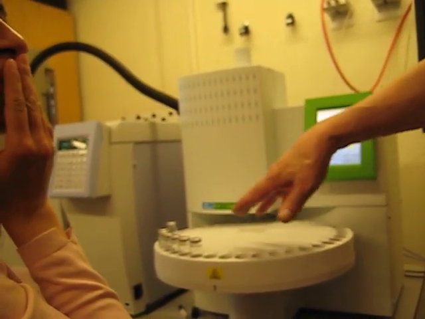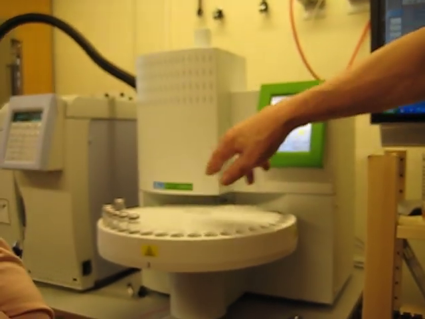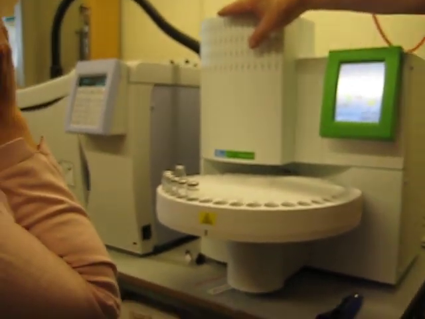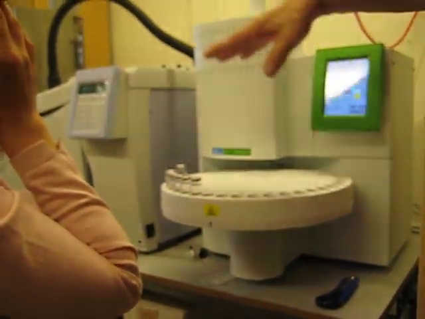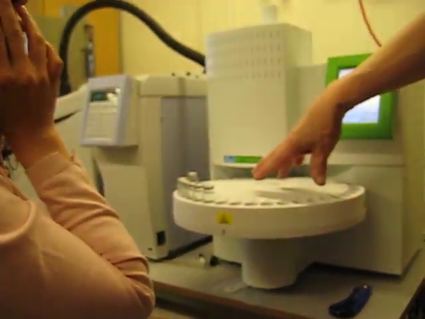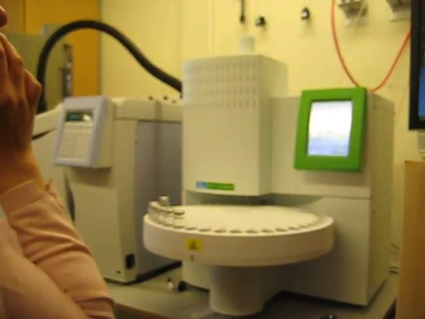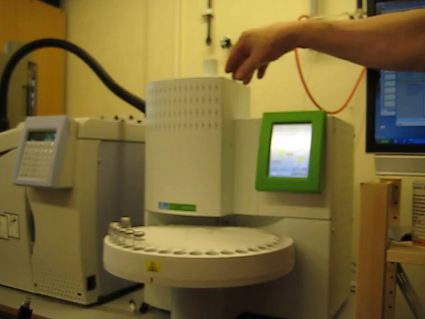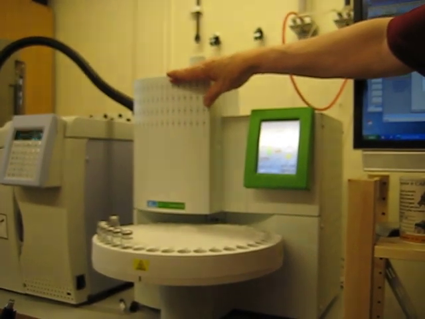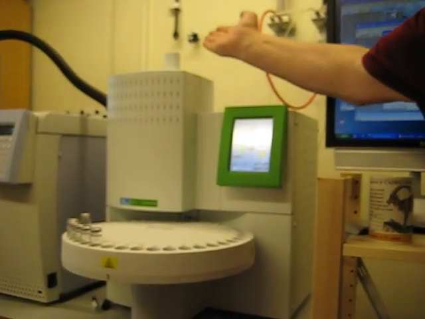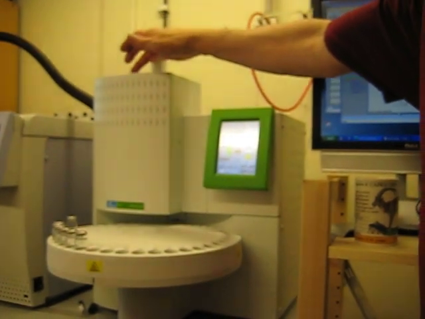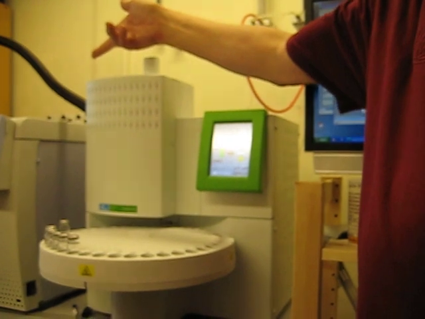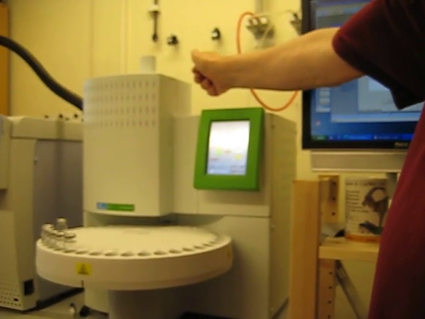The thing is that if we're running many samples, depending on the timings here, if you use a long thermostatic time and a short time in the GC, then the headspace is able to save time by starting to heat to thermostat the next sample, so that it is already ready to be injected exactly at the point where the GC is ready to accept the next run.